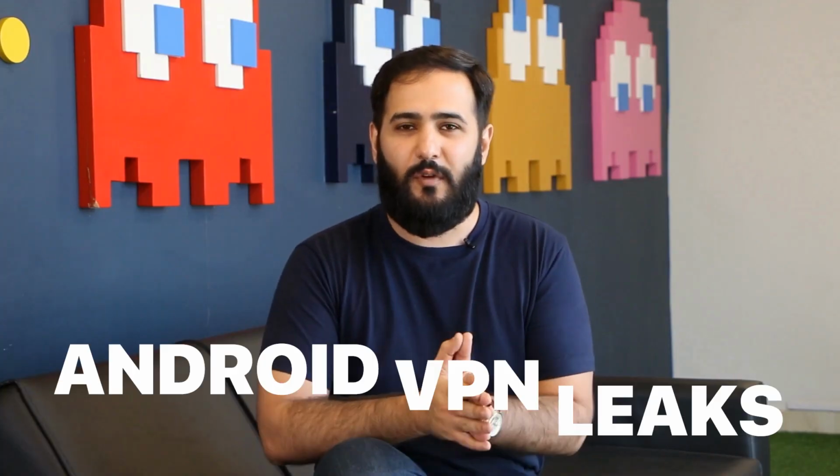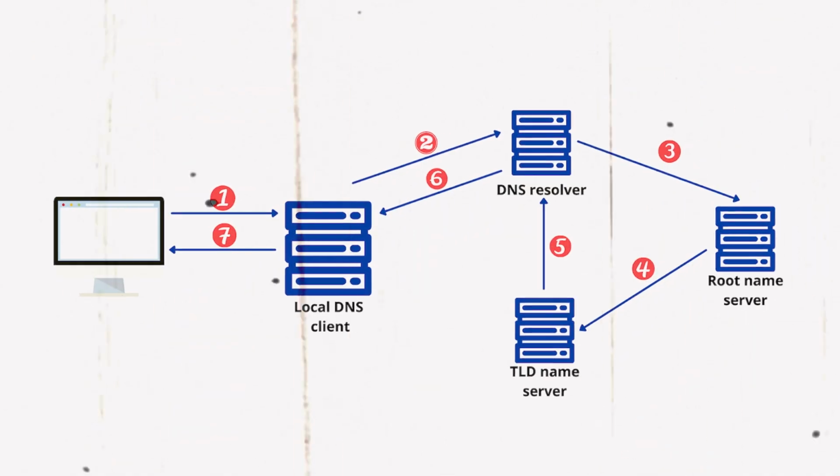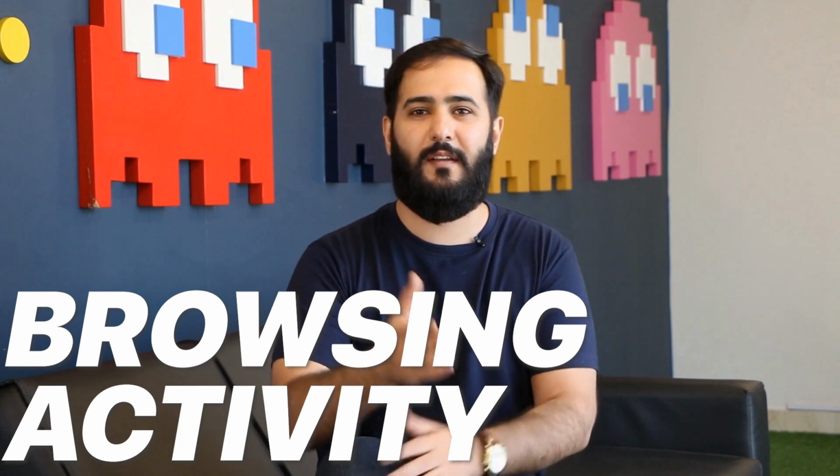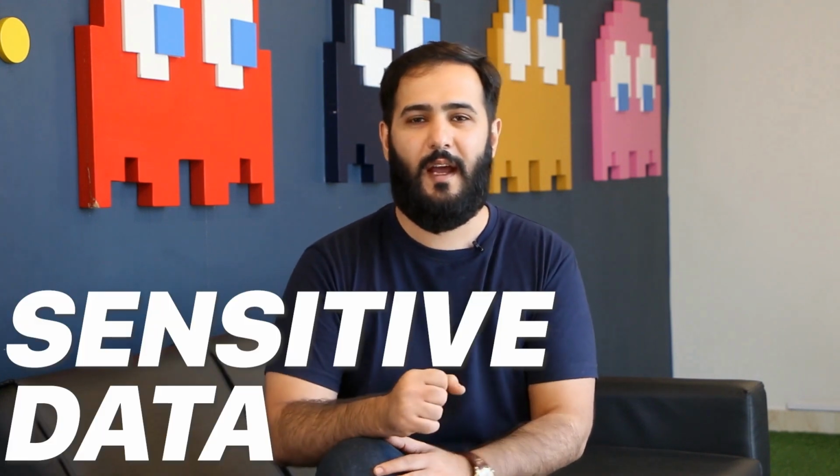Just when we thought Android VPN leaks couldn't get worse, another major flaw has been discovered. A new bug is exposing your DNS queries even with the VPN Kill Switch enabled. That means your browsing activity, location, and sensitive data could be leaking right now, and Google still hasn't fixed it.